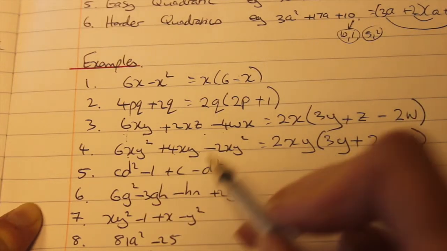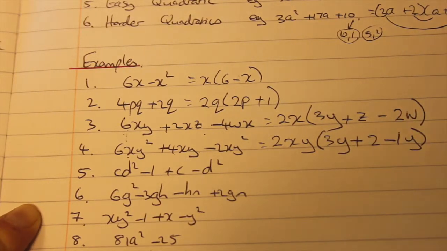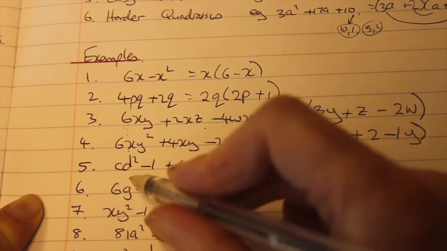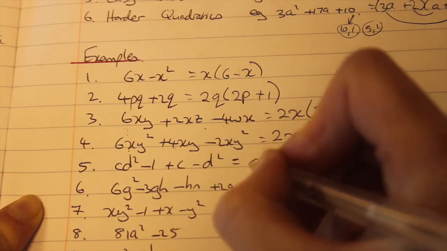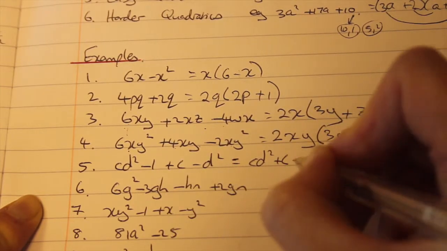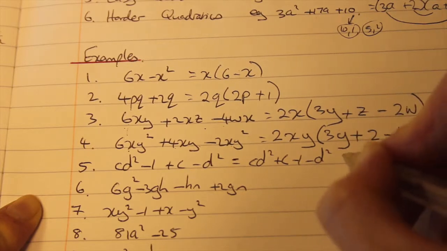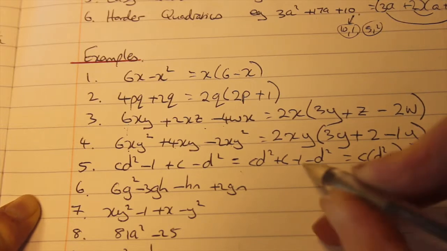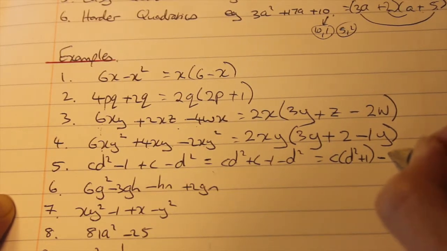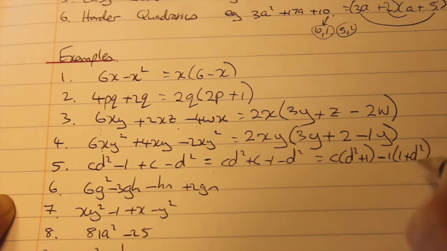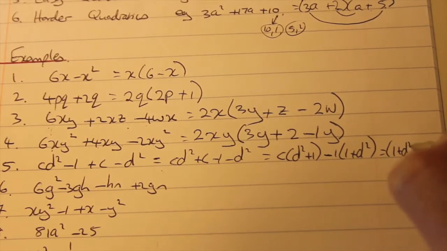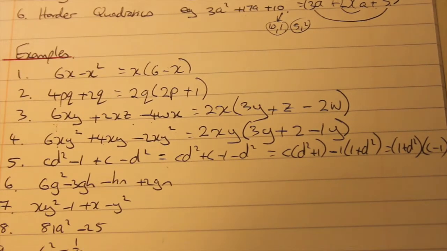Now this one here, when there's 4 terms like that and they're sort of similar looking, I always think of the grouping. If I rearrange that somewhat, so if I had cd squared plus c minus 1 minus d squared. First 2 terms, I can take a c out. Last 2 terms, if I take a minus 1 out, leaves me 1 plus d squared. My brackets now match. I can pull them out, so it's 1 plus d squared times c minus 1. It's quite a difficult wee one in there.